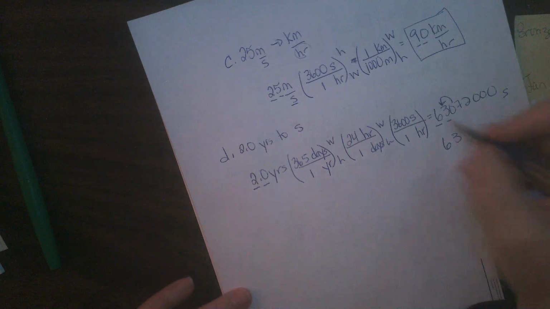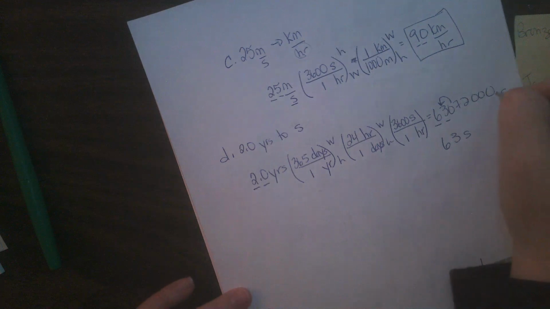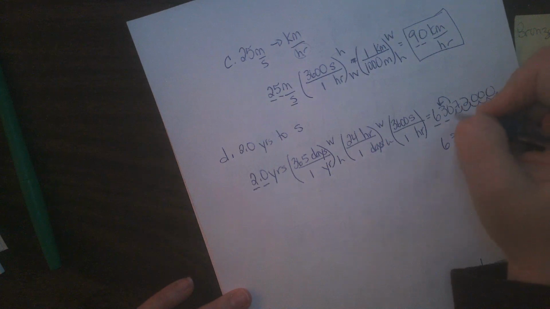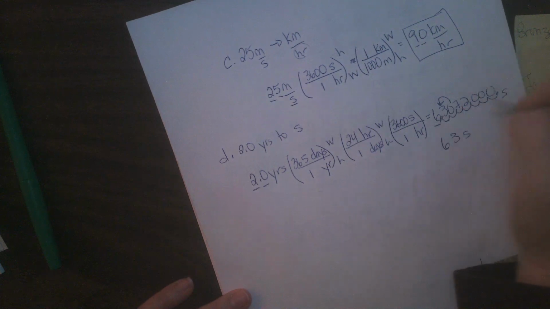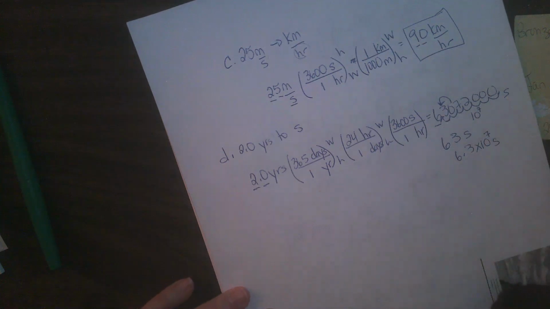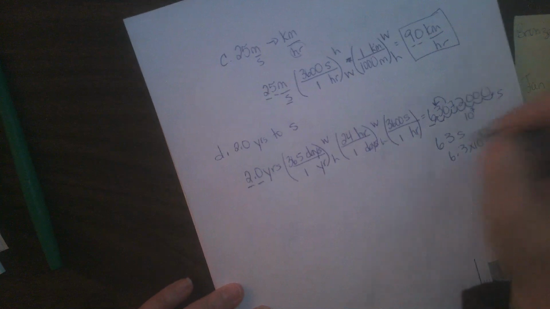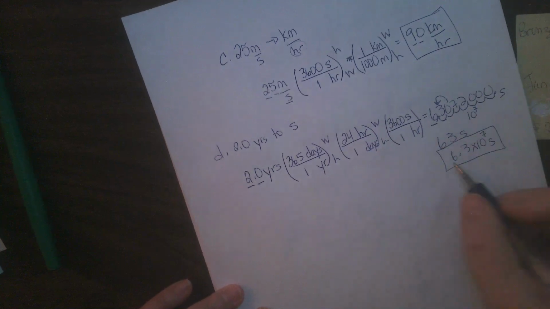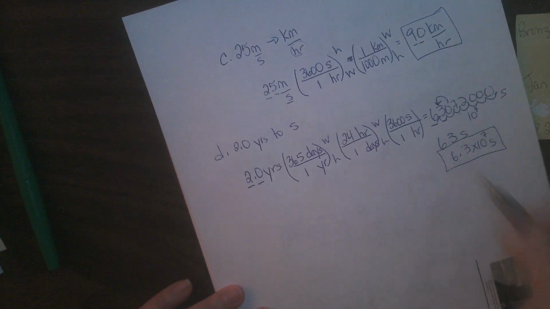Scientific notation. So I'm going to go, here's my invisible decimal. 1, 2, 3, 4, 5, 6, 7. So it's 7 tens. So I'm going to go 6.3 times 10 to the power of 7 seconds. Now I have 2 significant digits. That is the number that this is. Okay?